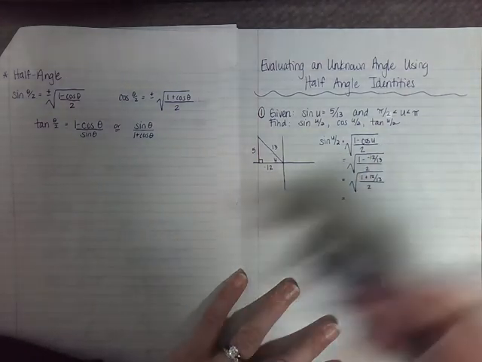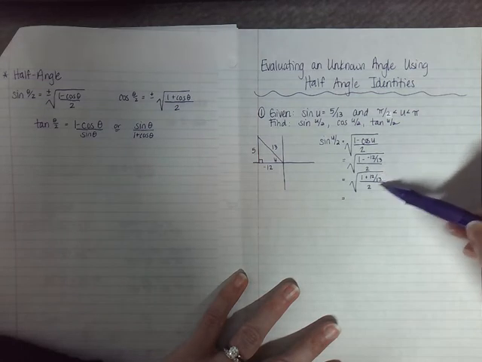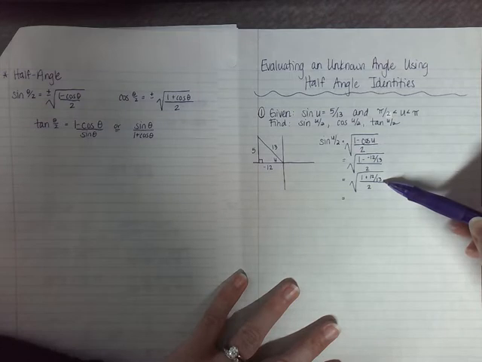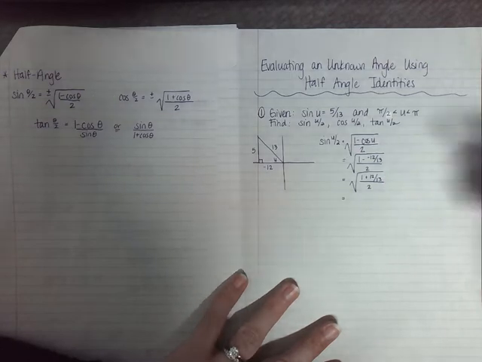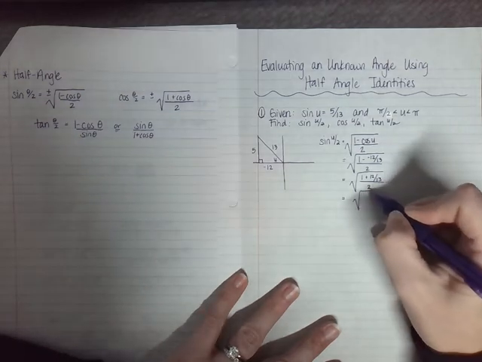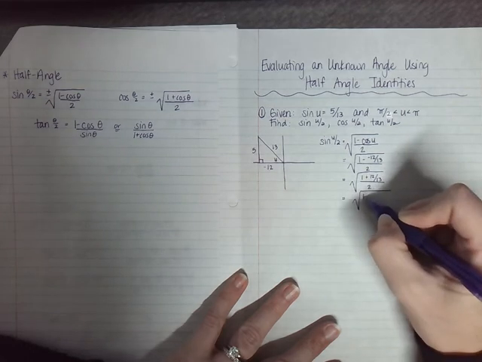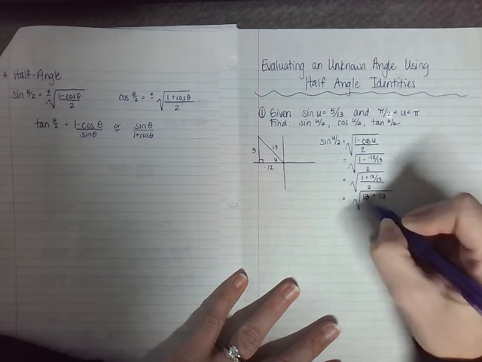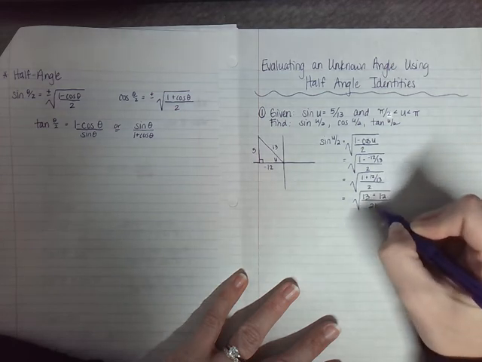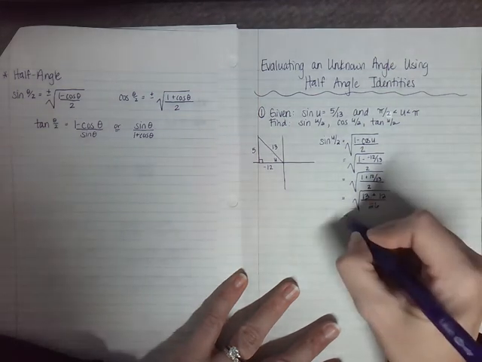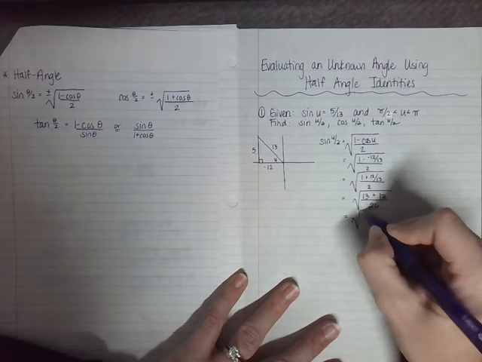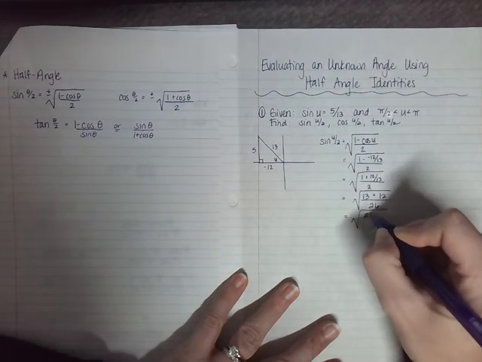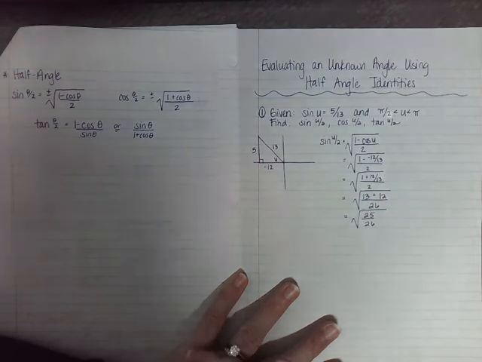And then what I would do from here is we have a fraction within a fraction. We want to get rid of that 12/13 by multiplying everything by 13. If we multiply everything by 13, the 1 becomes a 13, the 12/13 becomes a 12, and the 2 becomes a 26. So what we really have here is 25 over 26.